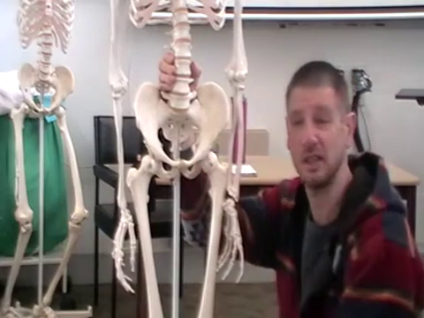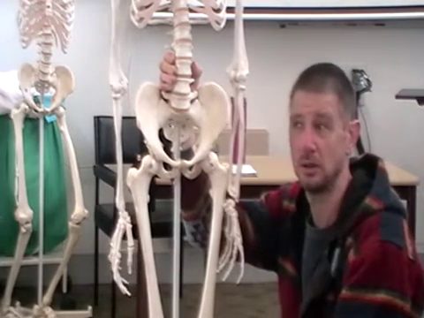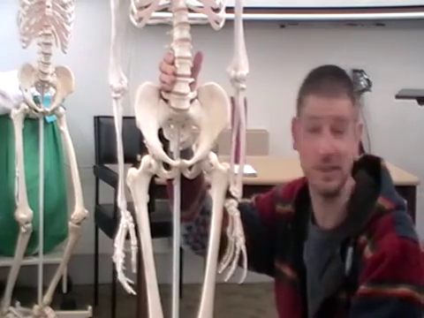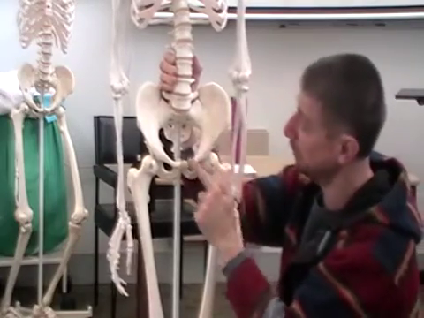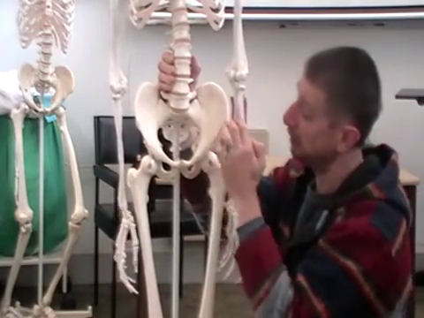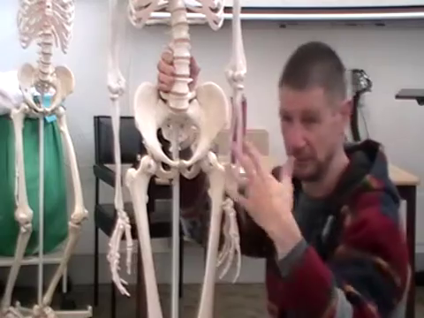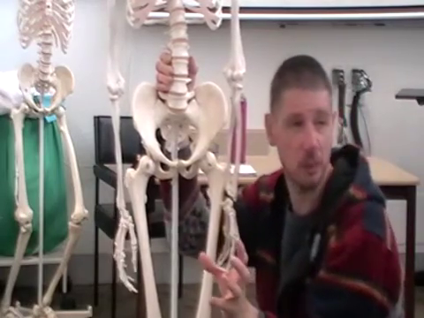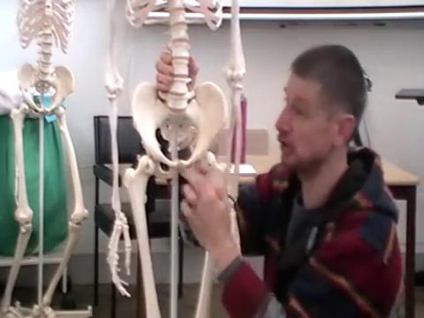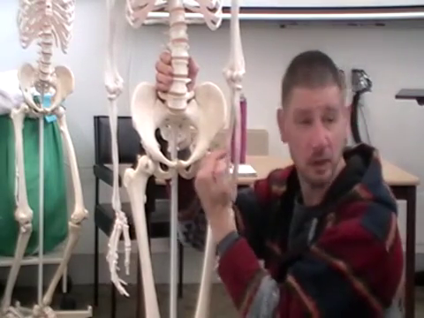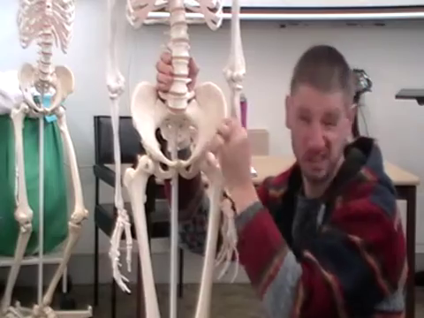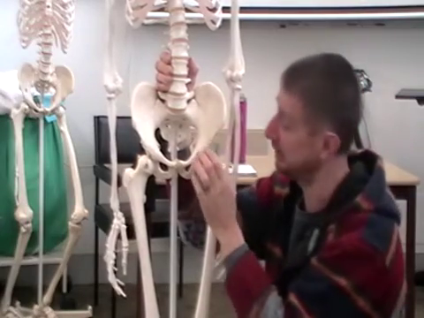What goes from the ASIS to the pubic tubercle? No? There's a ligament. The inguinal ligament. So the inguinal ligament runs across here. Now, if you're looking at the anterior aspect of someone's body, you can usually see a crease or a line there where the lower limb joins the torso. So it's the groin, basically, where the groin is going to be.